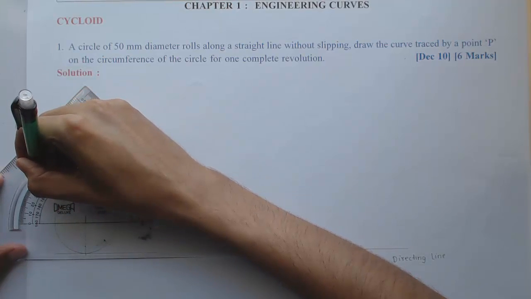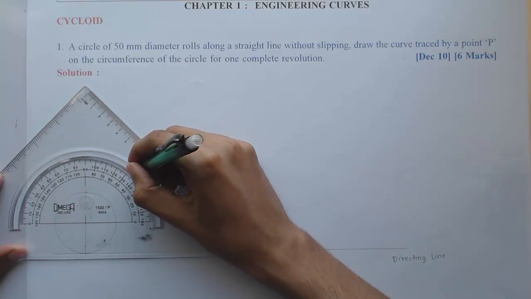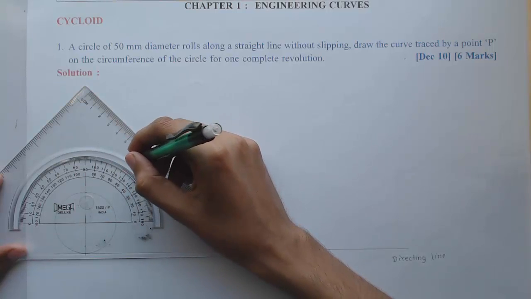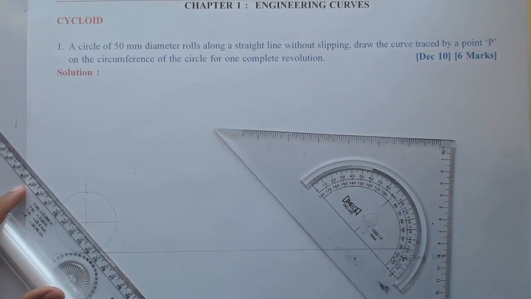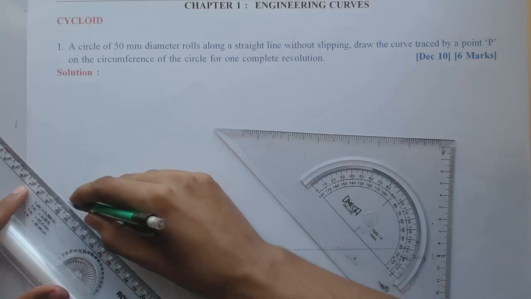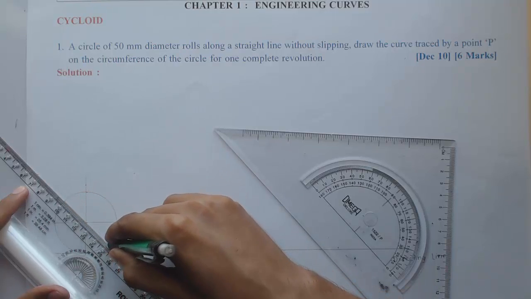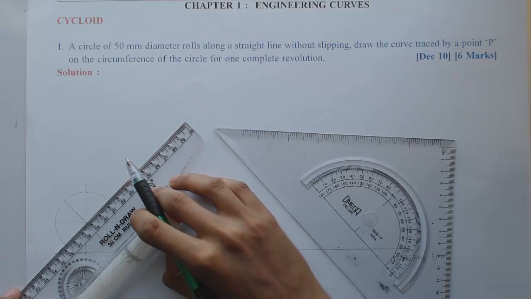So I'm marking 45 degrees here, and also 45 degrees from here. Only 2 markings are sufficient, because after producing this 45 degree line through the center, it will obviously divide the circle on the other side also. So I'm dividing the circle into 8 parts.